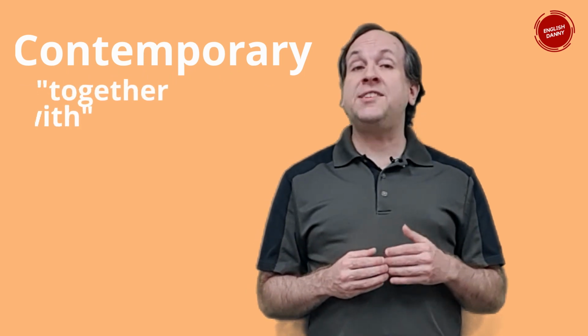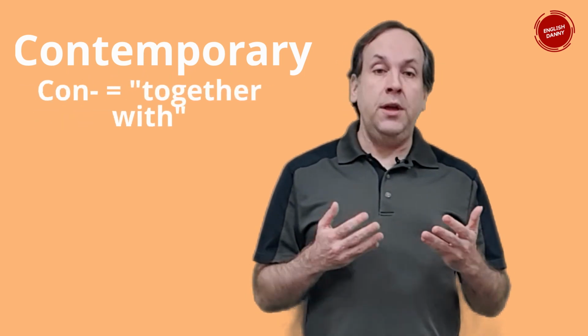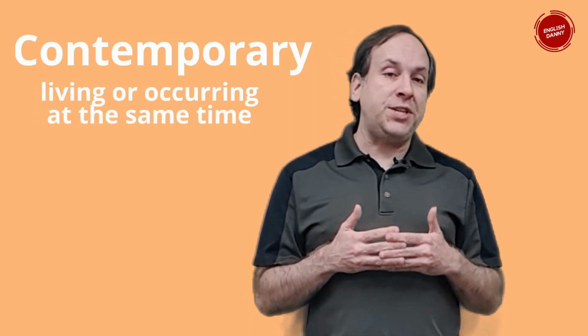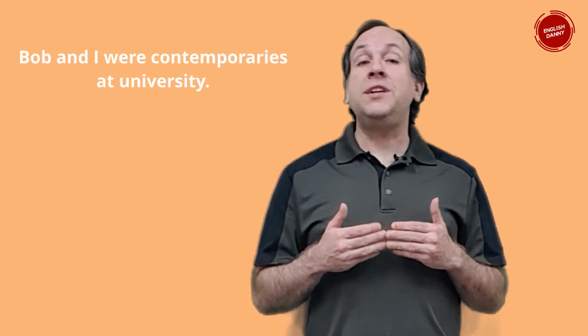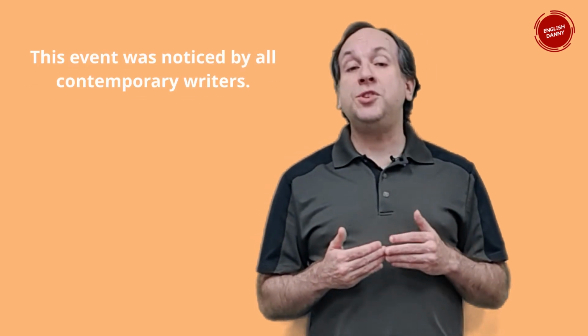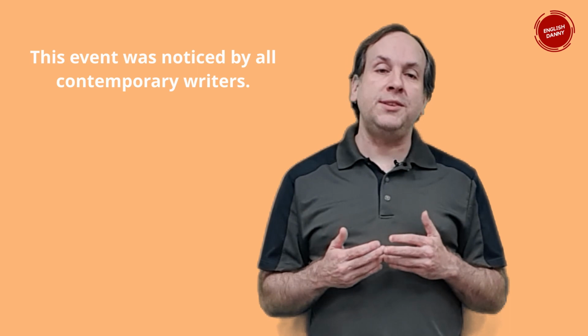Another word using this root is contemporary. The prefix con means together with, so contemporary can be an adjective meaning living or occurring at the same time. Or it can also be a noun, meaning a person or thing that exists at the same time as another thing. Bob and I were contemporaries at university. That means we were in university at the same time. This event was noticed by all contemporary writers. This means all writers who lived at the same time noticed the event.